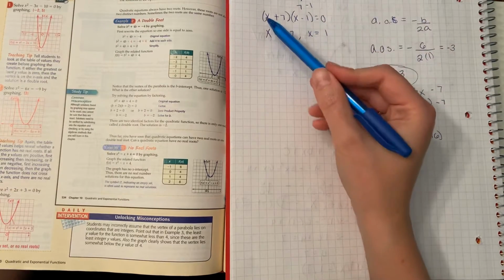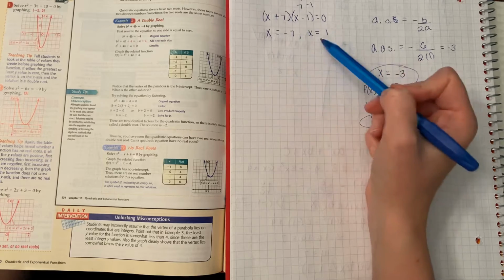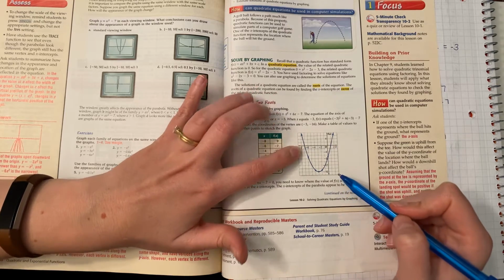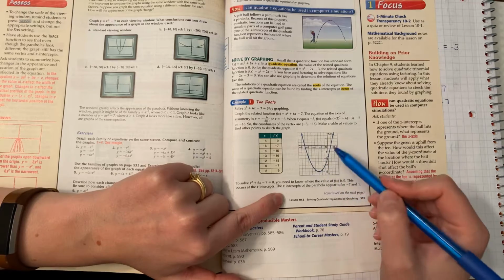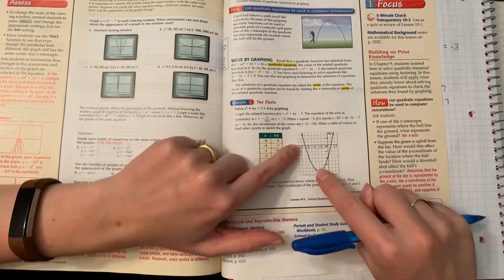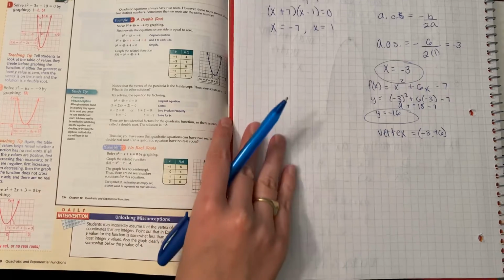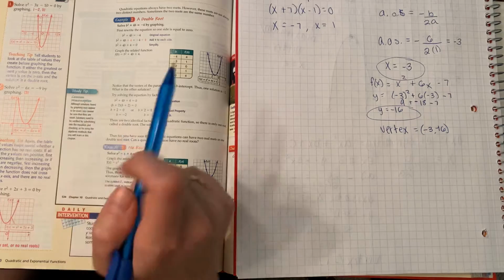So I'm saying my parabola, my beautiful U-shaped graph, is going to intersect my x-axis at -7 and +1. And looky there, I intersect at -7 and +1. And from this part, I had already graphed my vertex. So it's a really fast way of saying, okay, point 1, point 2, point 3, now I have the bare minimum sketch. So that's the value of roots. It's just saying, where does it intersect my x-axis?